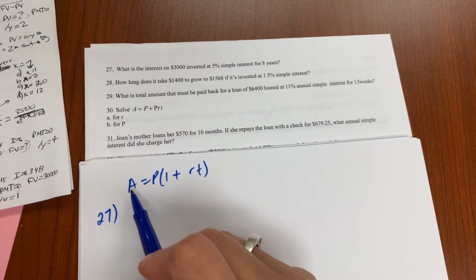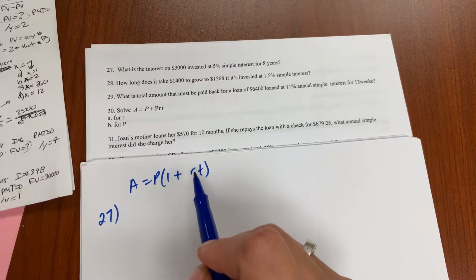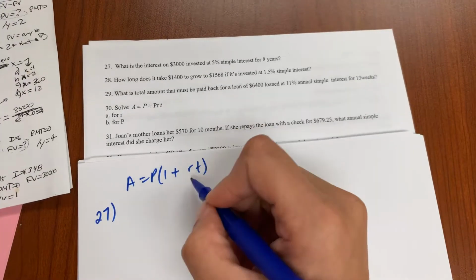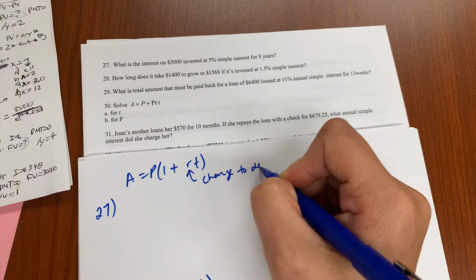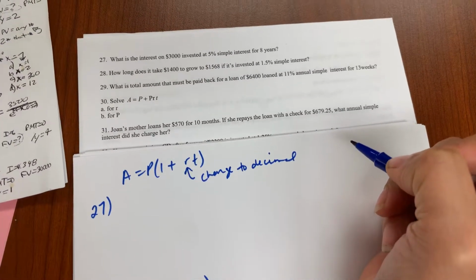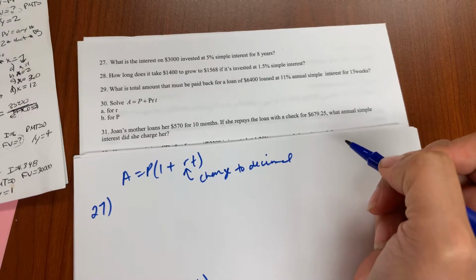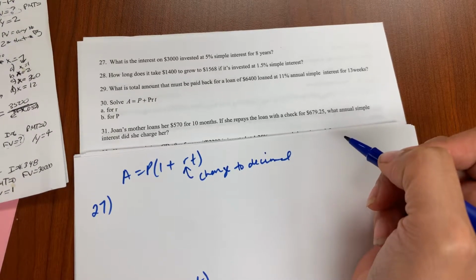So A was our future amount, P is our present, R stands for the rate, which we need to make sure we remember to change into a decimal. And then of course T is in years. So let's get started on this first problem. What is the interest on $3,000 invested at 5% simple interest for 8 years?